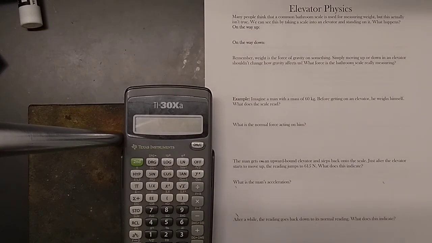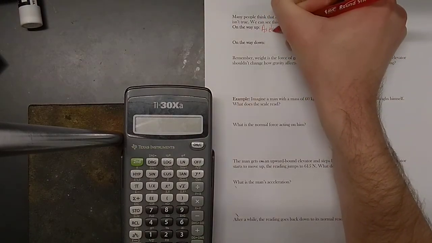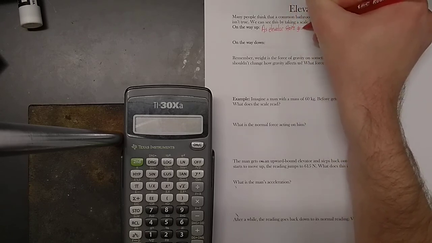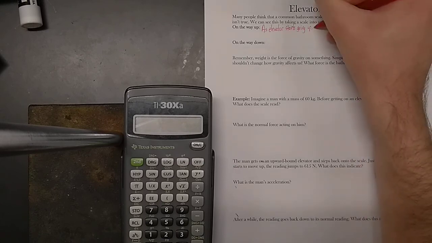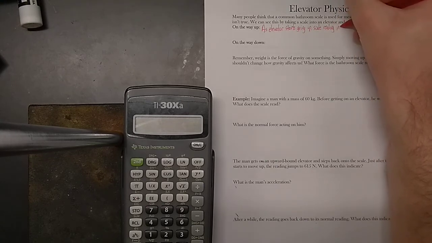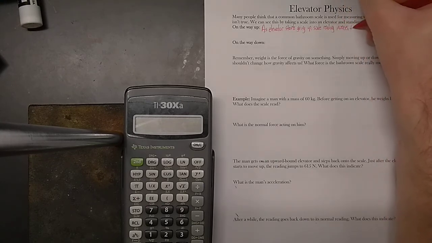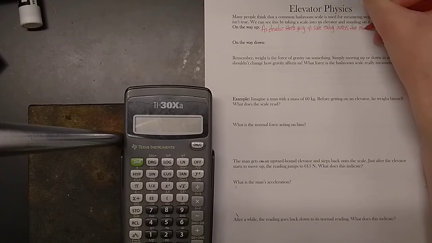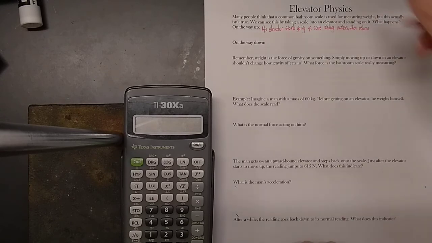Okay. So on the way up, in the first part of the video, what happens? As the elevator starts going up, the scale reading increases, then returns to normal. And if you need to see that again, you can just go back and rewind the video. By the way, if you want to find this video for yourself on YouTube, just search elevator bathroom scale and watch for yourself. Returns to normal.